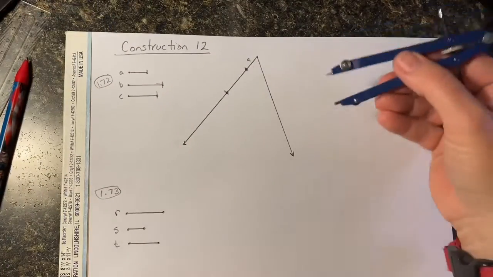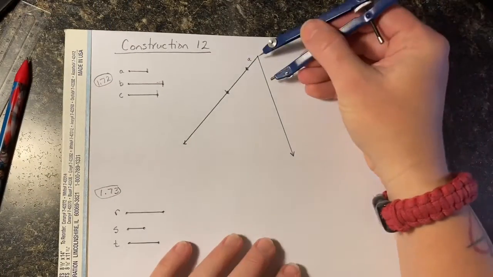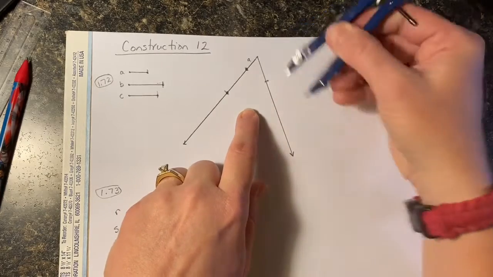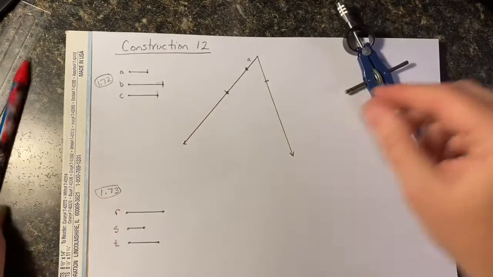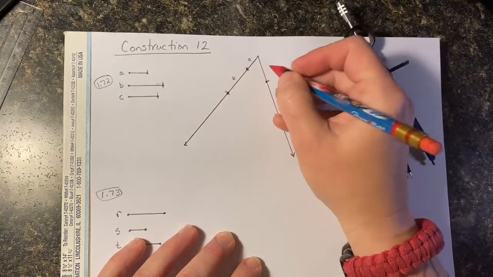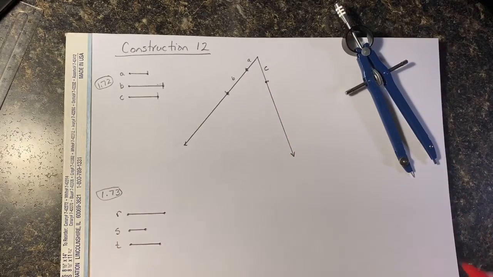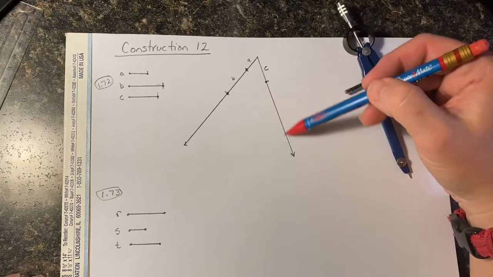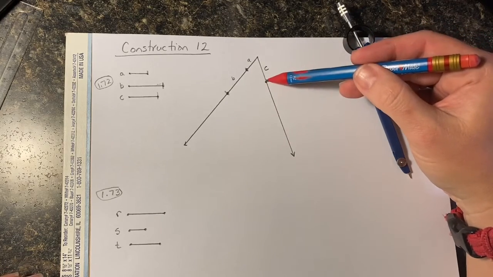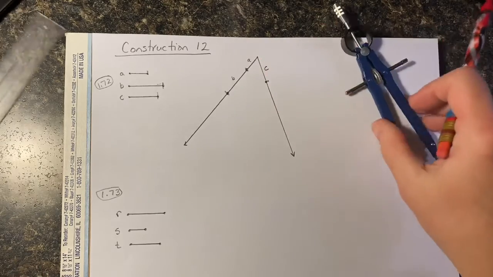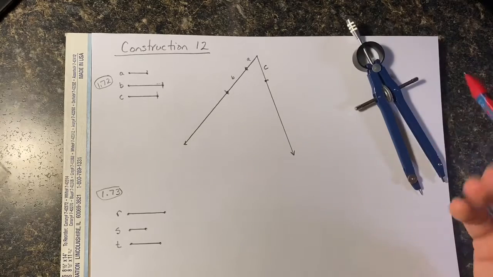Now, this one we're going to put on the other side. Starting at the vertex of the angle again, we're going to mark C on the other ray of this angle. Oh, and I forgot to label my B and C. Okay, so now we have the three parts we were given. We're looking to see what this fourth proportional is going to be over here that goes along with segment C. We don't know what it is yet though, so we can't mark anything.